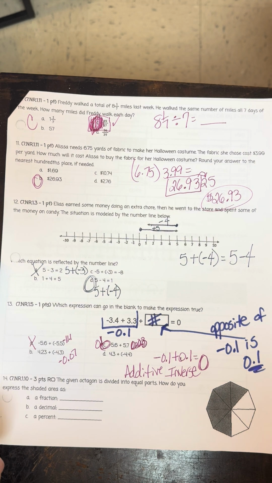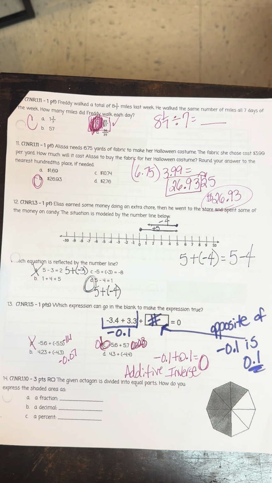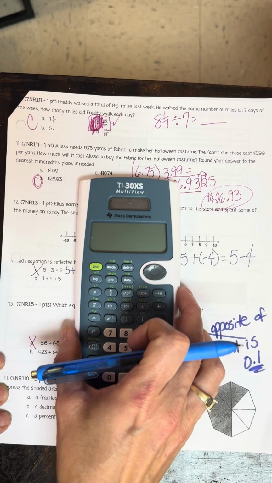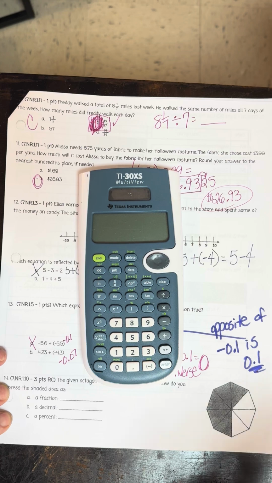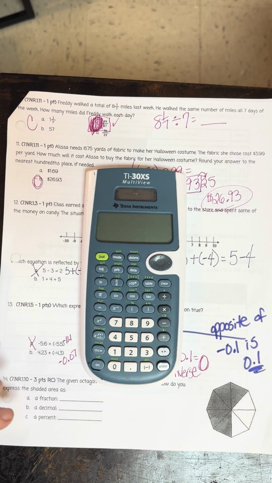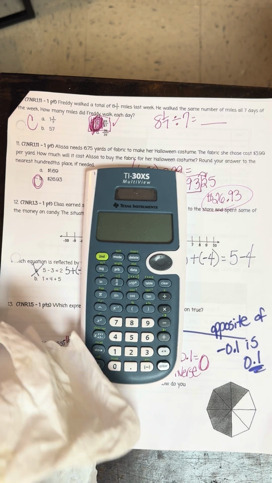So we went over several of these in class today, so some of this should probably be familiar to you, but I wanted to go ahead and do all of them again just to be sure that we're all on the same page. And in case anybody needed to see it one more time, I am going to put my calculator right here because we're going to talk about making sure everybody knows how to put things in there and what we're doing with that.